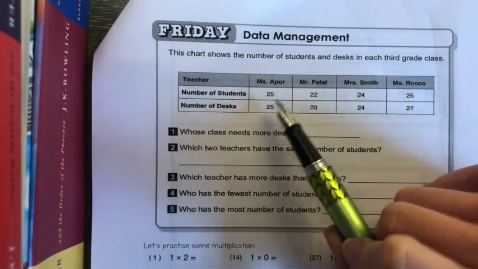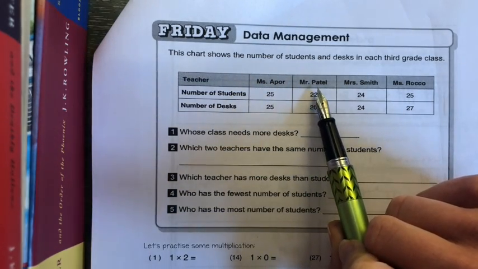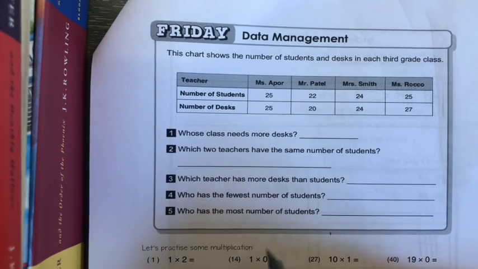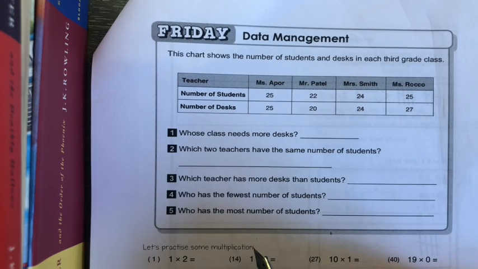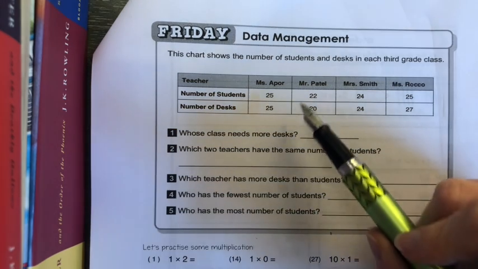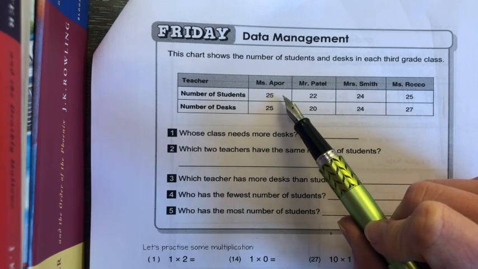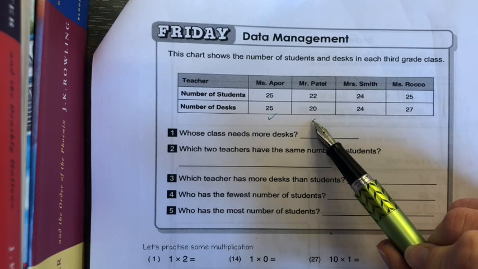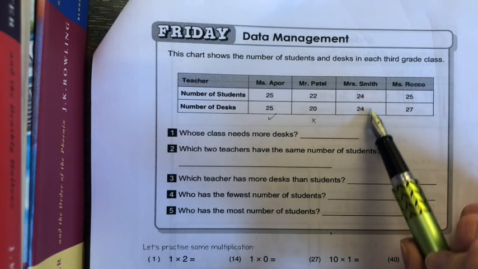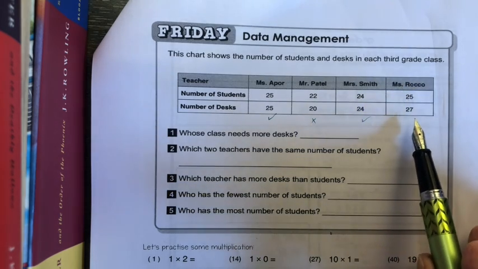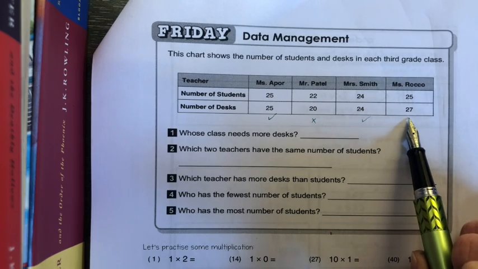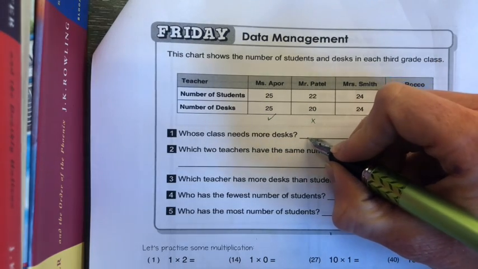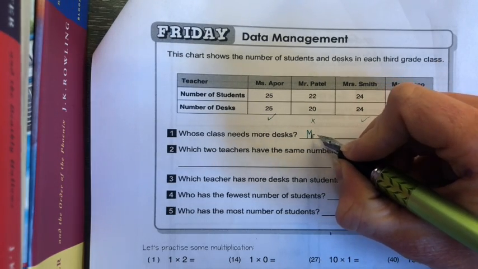We've got Mrs. Apor, Mr. Patel, Mrs. Smith, and Mrs. Rocco. Someone who would need more desks would be someone who does not have enough desks for their students. Mrs. Apor has enough desks for her students. Mr. Patel does not. Let's check these other two. Mrs. Smith, yep, she's got enough. And Ms. Rocco has more than enough. She's got 27 and only needs 25. So Mr. Patel needs more desks.